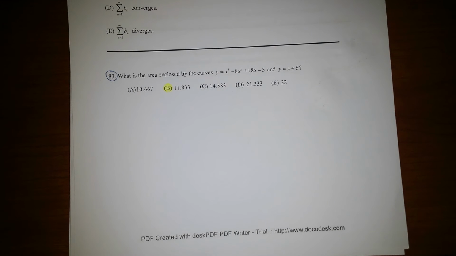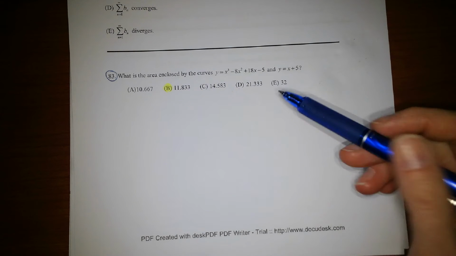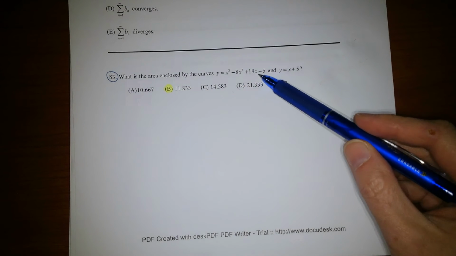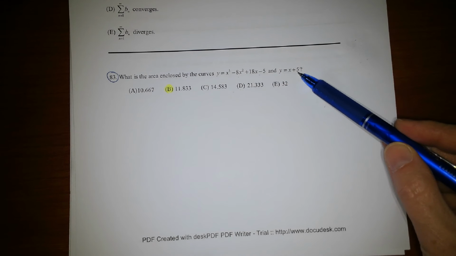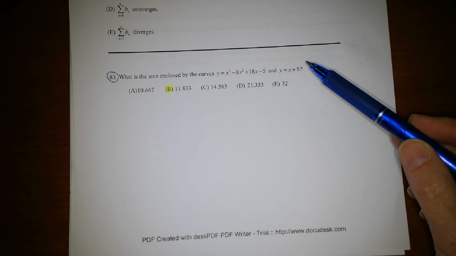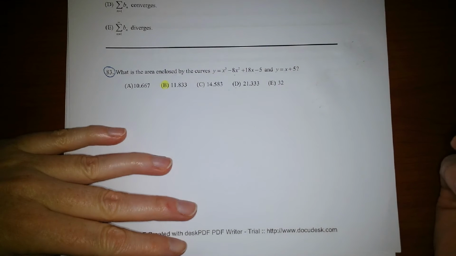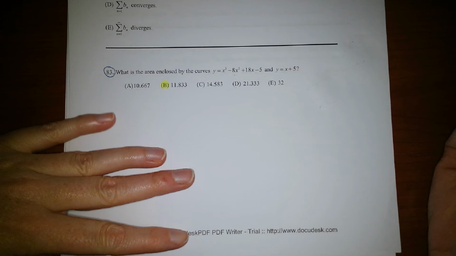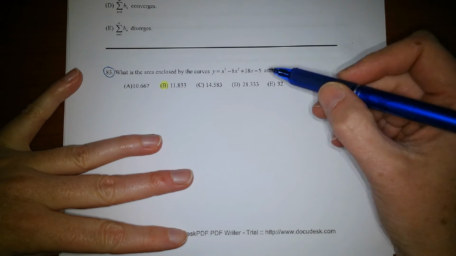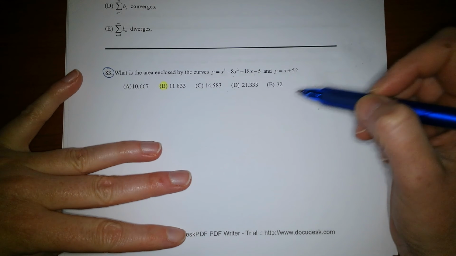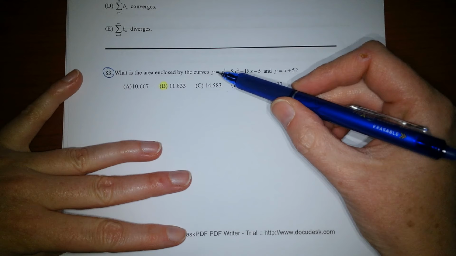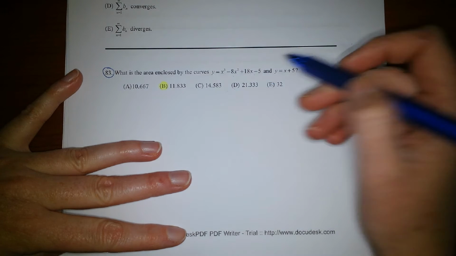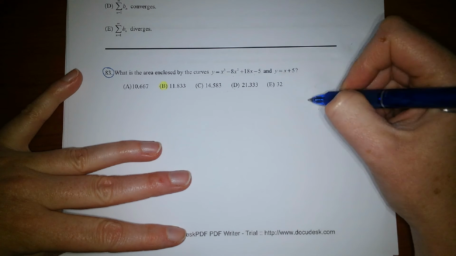All right, problem 83 says, what is the area enclosed by the curves of y defined by this cubic function and y defined as this line graph here? I will use my calculator really heavily for this one, but just a comment real quick. Before you punch things into your calculator, you want to always try to be a little bit smarter than it is. So let's visualize, what does a cubic function with a positive leading coefficient look like?